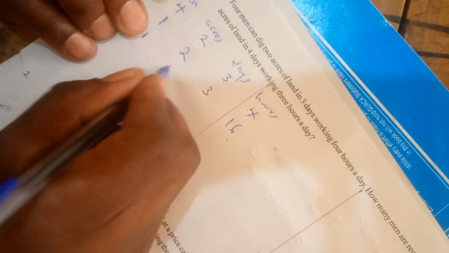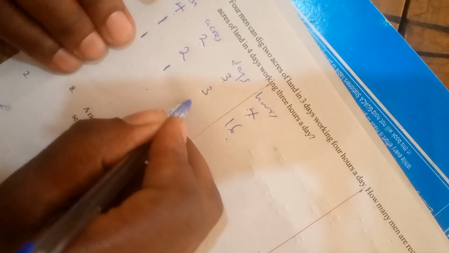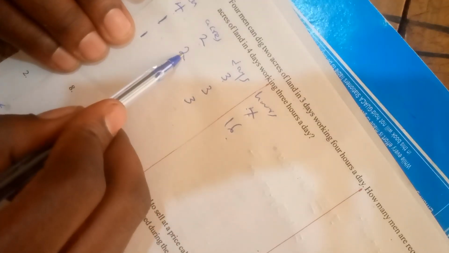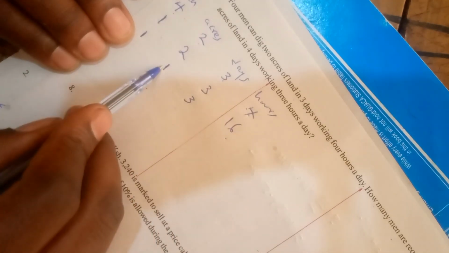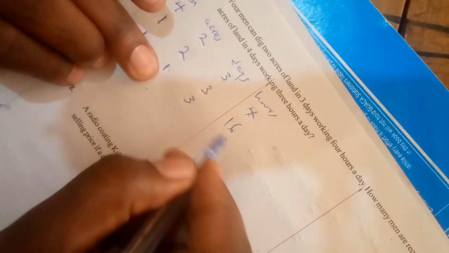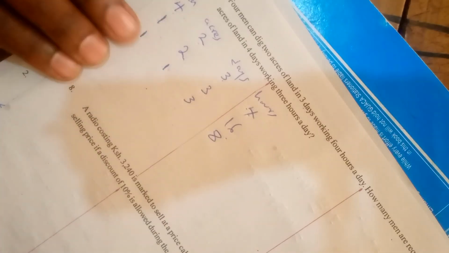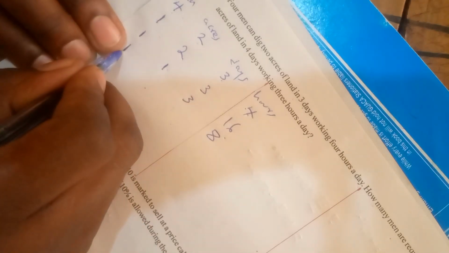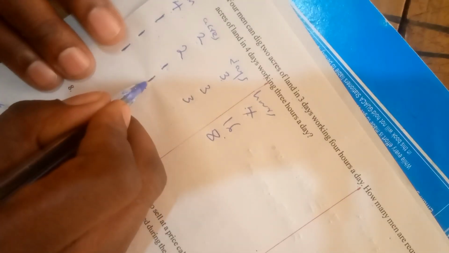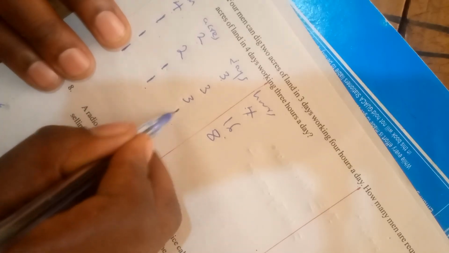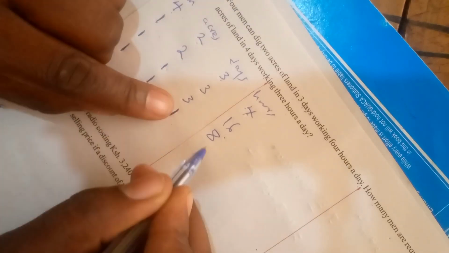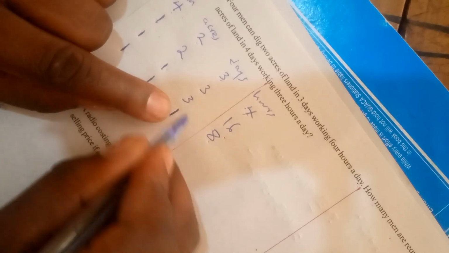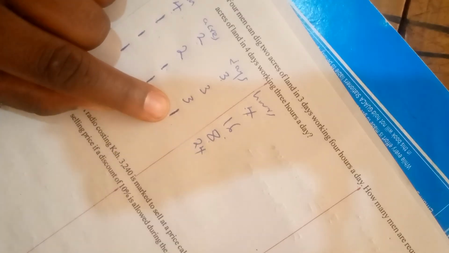Yes. What about now 1 man to dig 1 acre, working 3 days? So if digging 2 acres will take 16 hours, what about digging 1 acre? We reduce acres, meaning hours will reduce to 8. What about now 1 man digging 1 acre, working just in 1 day? If you are working just in 1 day, the number of hours you are going to take is actually 3 times 8, which is 24.